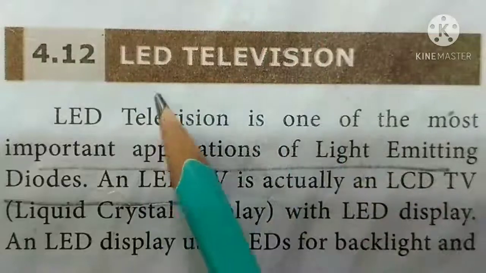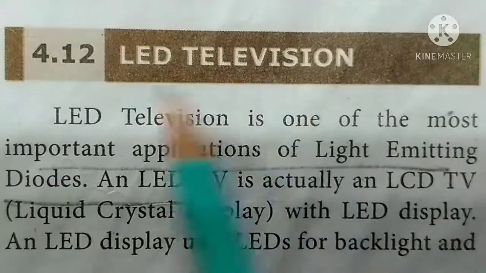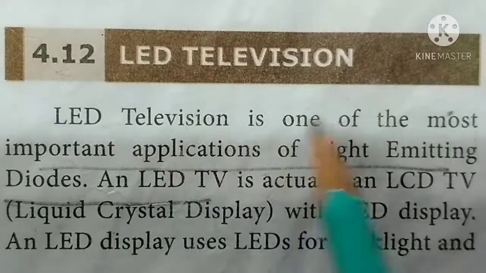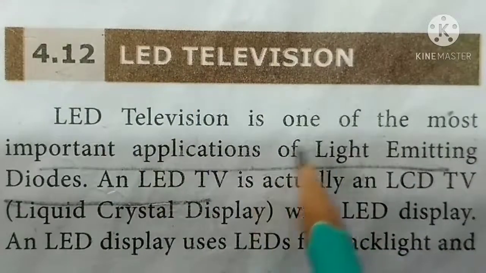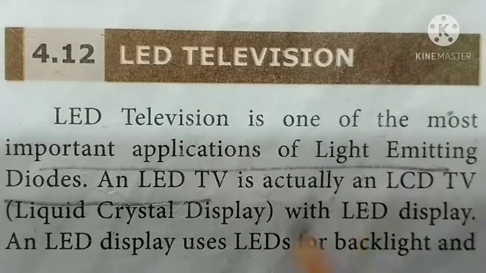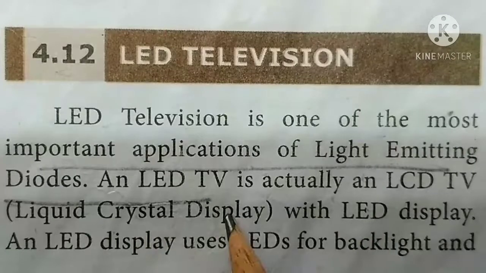Next we are going to learn what is LED television. You already know LED, what's the full form of LED? Light emitting diode. This LED television is one of the most important applications of light emitting diodes. An LED TV is actually an LCD TV, that is liquid crystal display.